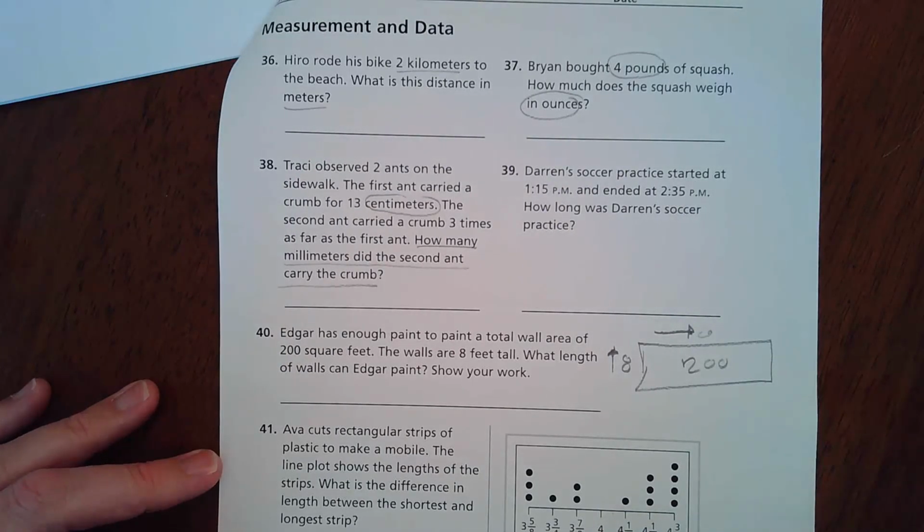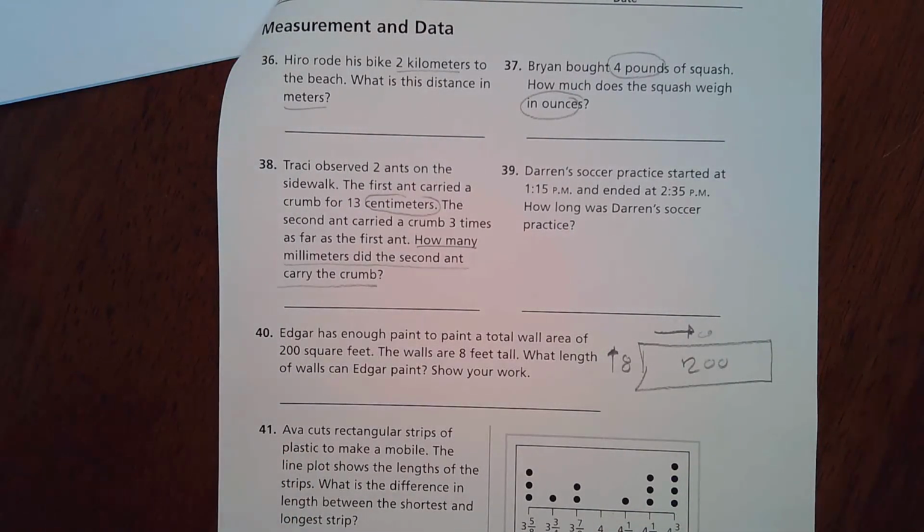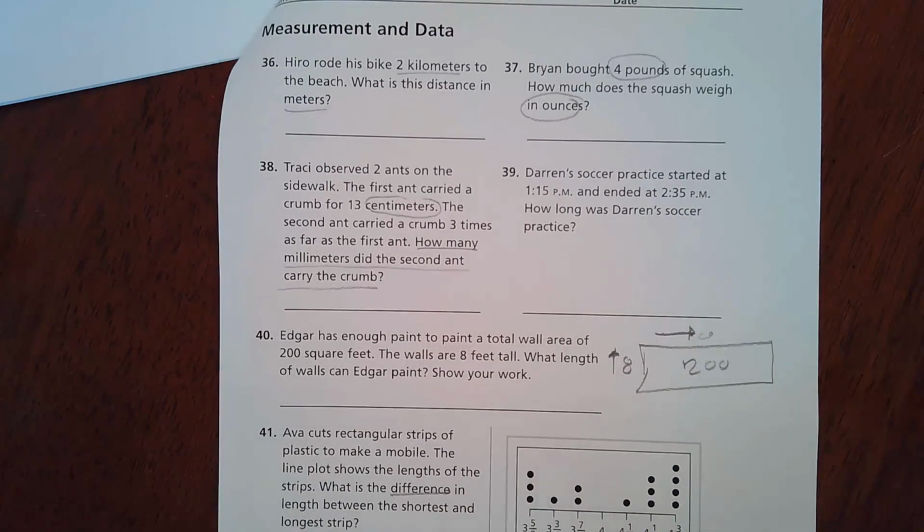Lastly, it says, Ava cuts rectangular strips of plastic to make a mobile. The line plot shows the lengths of strips. What is the difference in length between shortest and longest strip? So when you see difference, remember you're going to be doing some subtracting. So find the shortest strip, which is this one, and the longest strip, which is this one, and then I would subtract them and find out what the difference in between them is.